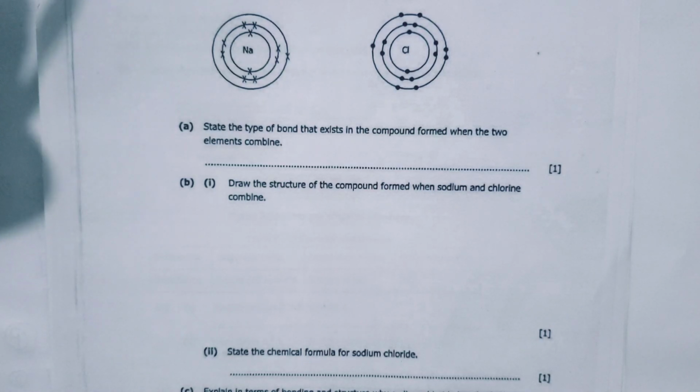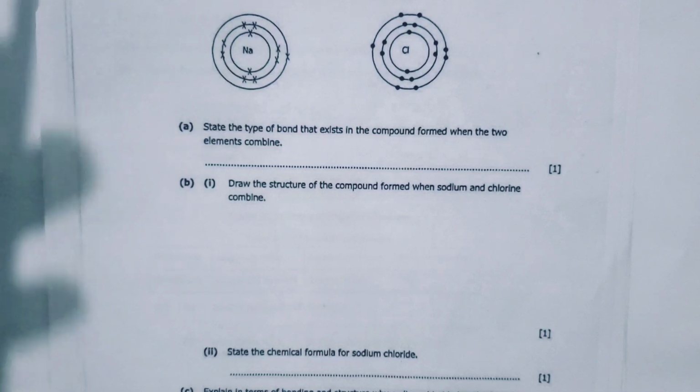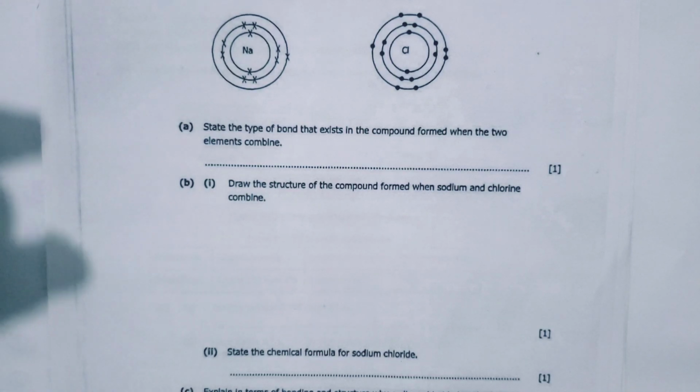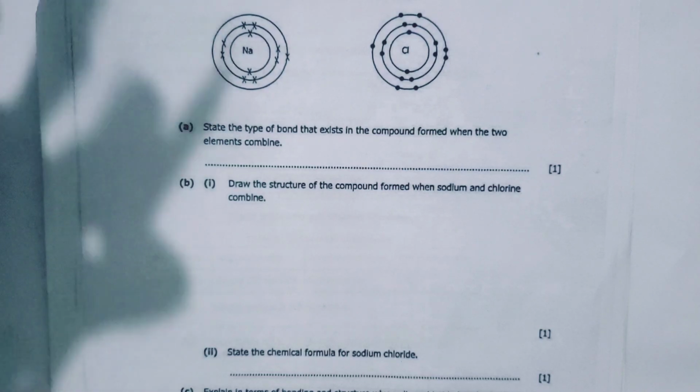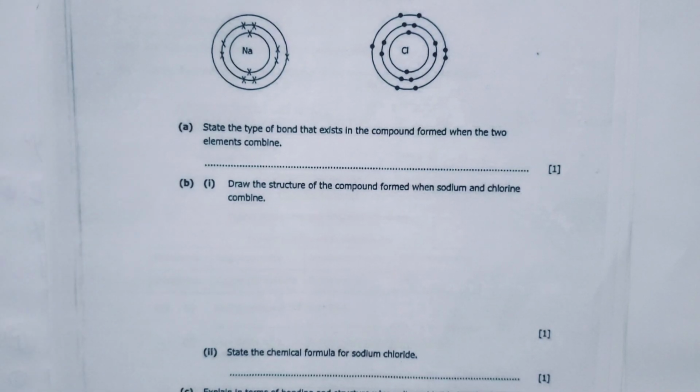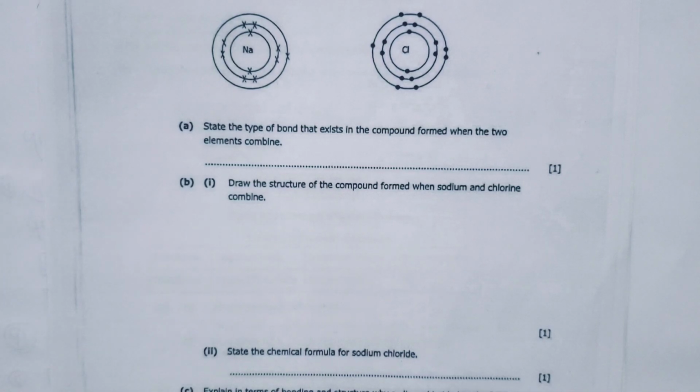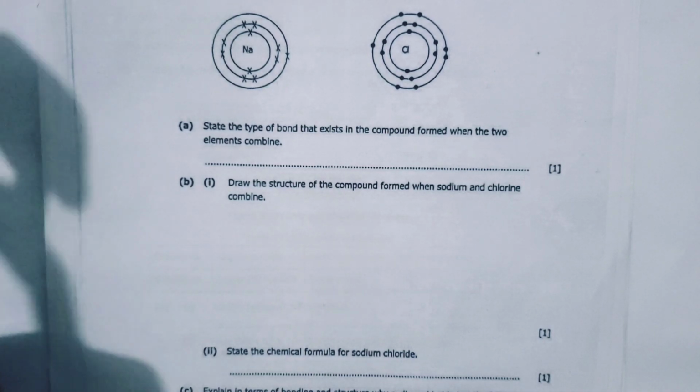All these elements are nonmetals. So the type of bonding that occurs between them is covalent. When you're talking about covalent, you're talking about nonmetals sharing electrons.